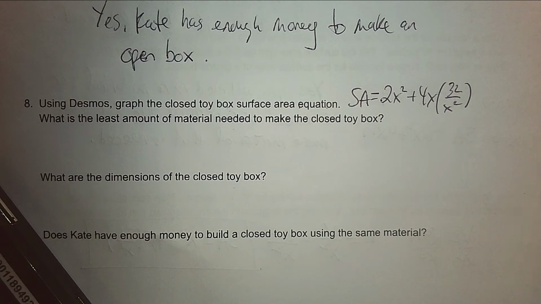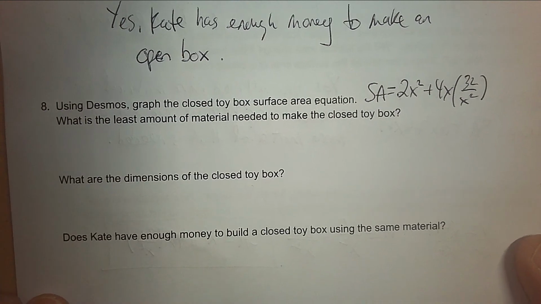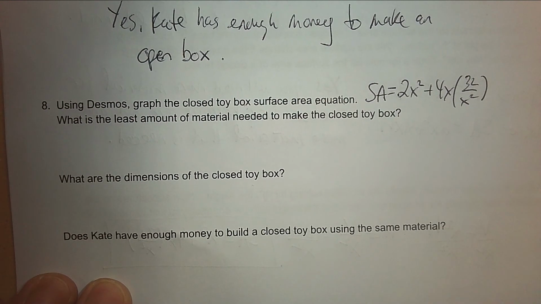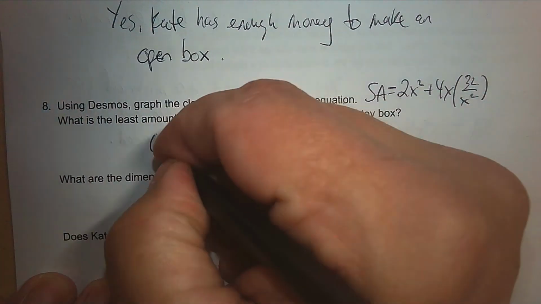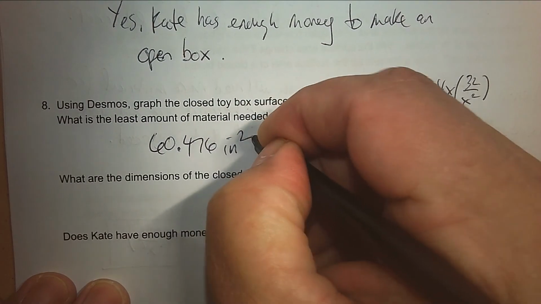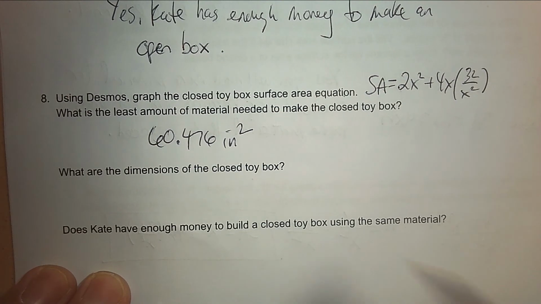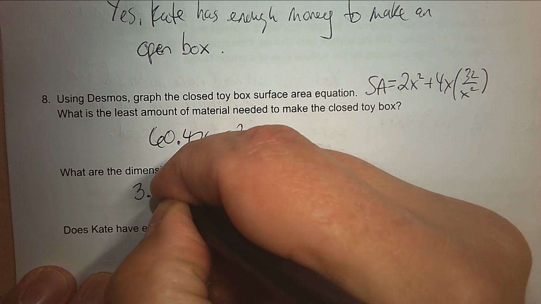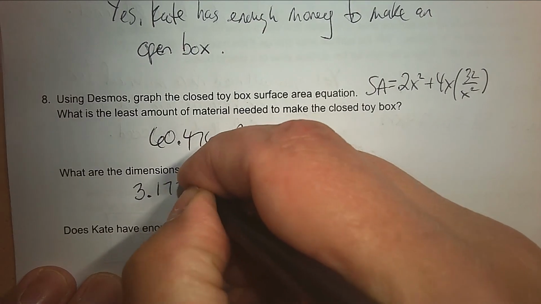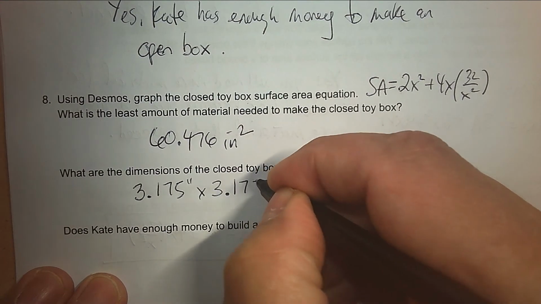Okay, so now tell me, what is the least amount of material you need to make a closed box? 60.476, right? What are the dimensions of it? What's the base? 3.175, and then the other side is 3.175.